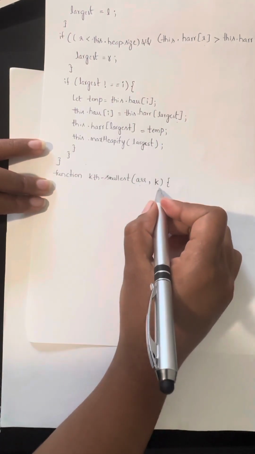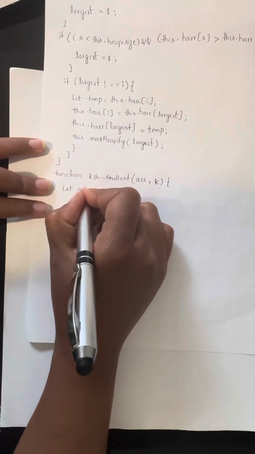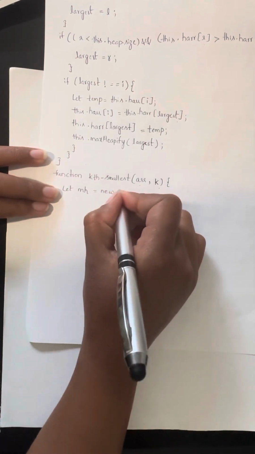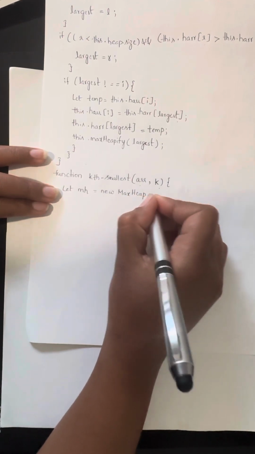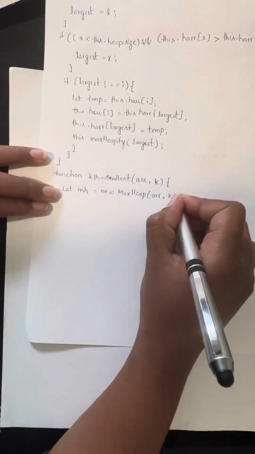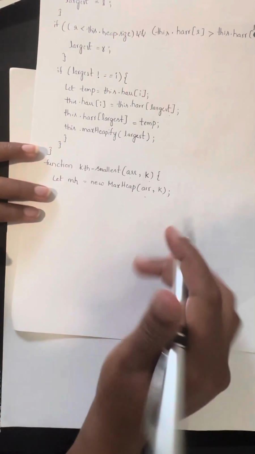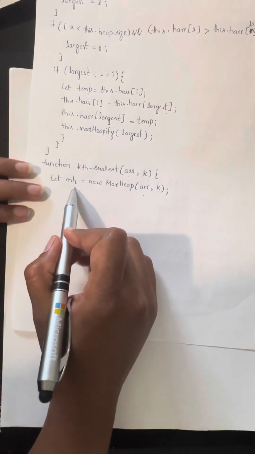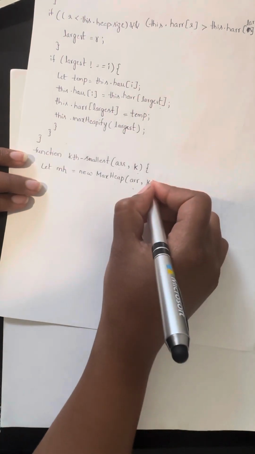These are the inputs that will be given for us, and let mh equals new MaxHeap of array comma k. So here we are defining the max heap in the variable mh, and we are giving the array and k as the inputs.